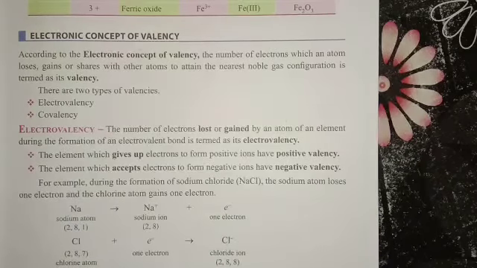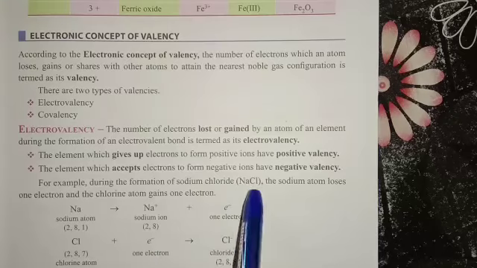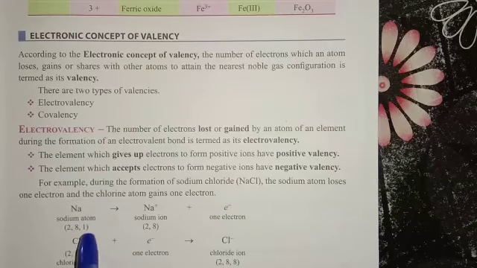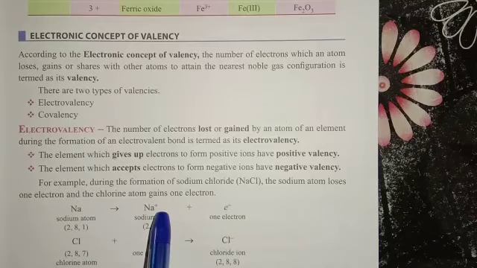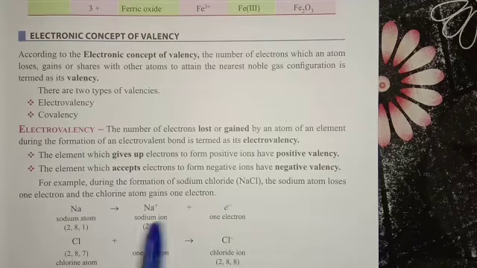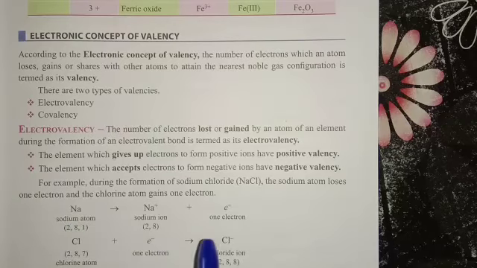For example, consider sodium chloride. The sodium atom loses one electron from its outermost shell and becomes Na+. Chlorine gains one electron and becomes Cl-, with configuration 2, 8, 8. That means sodium becomes a positive ion and chlorine becomes a negative ion. Gaining electrons makes an ion negative; losing makes it positive. This is the concept of electrovalency.